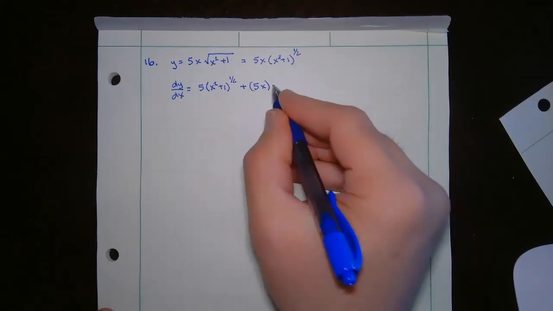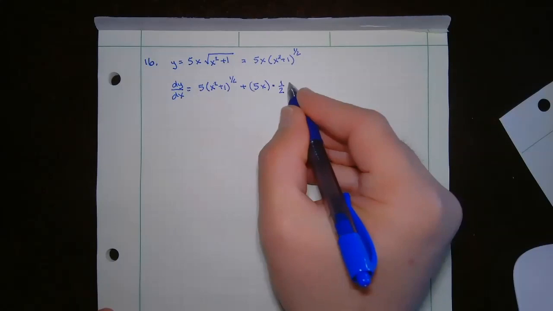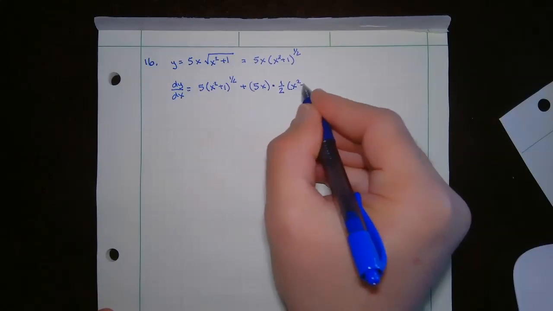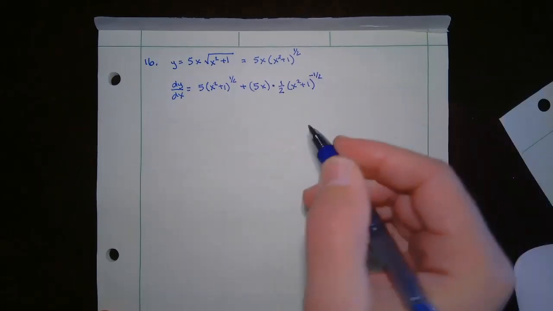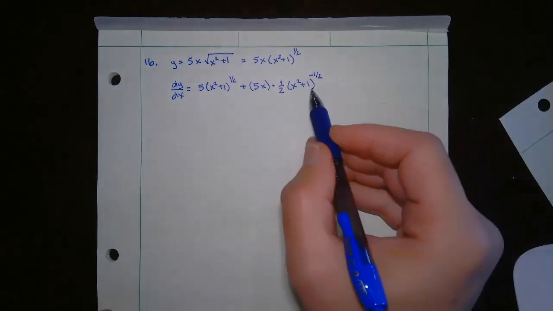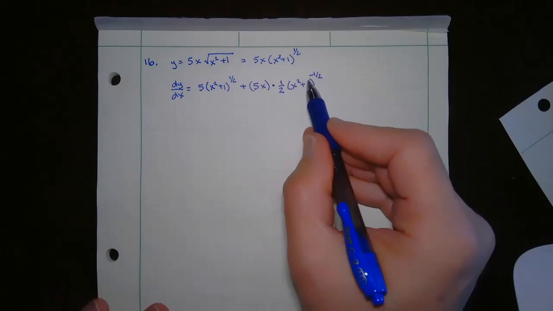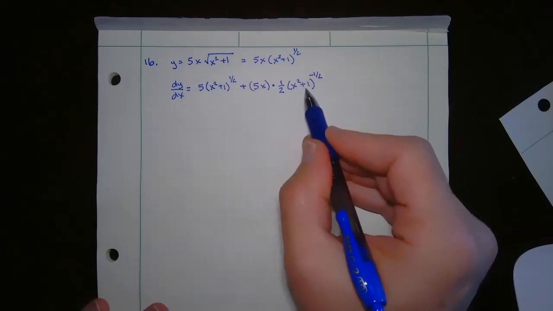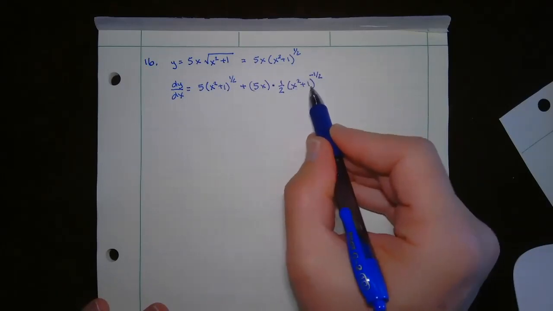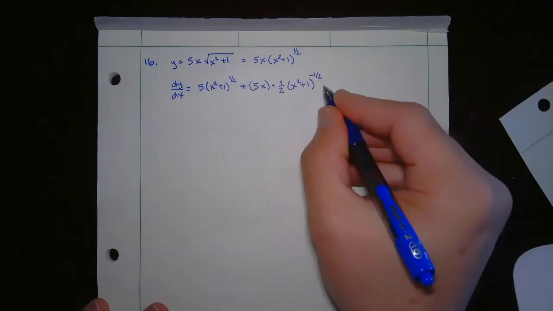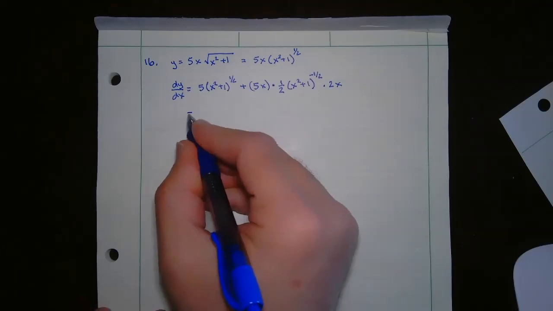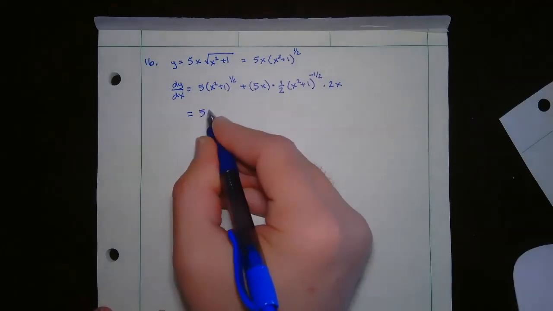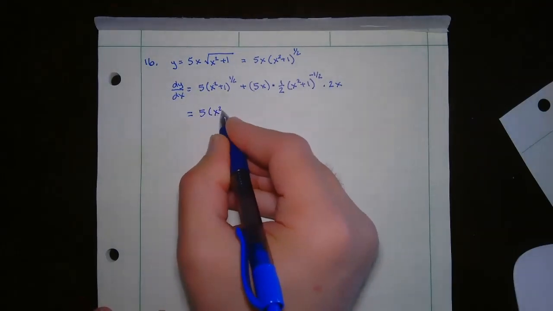So this is times 1/2 times x squared plus 1 to the negative 1/2 power. And then I got to use the chain rule, so I take the derivative of x squared plus 1, which is 2x.